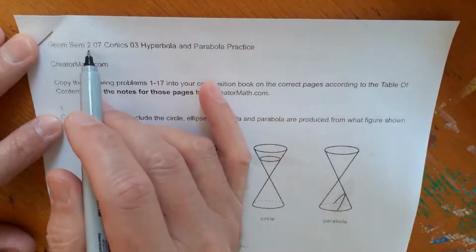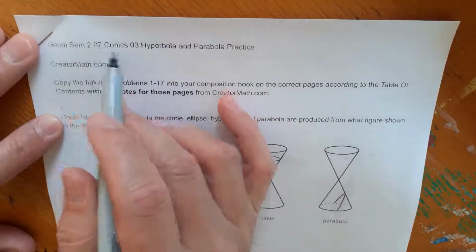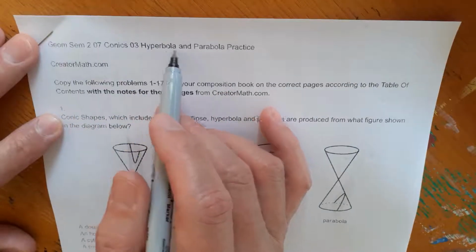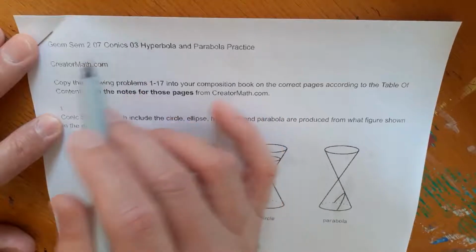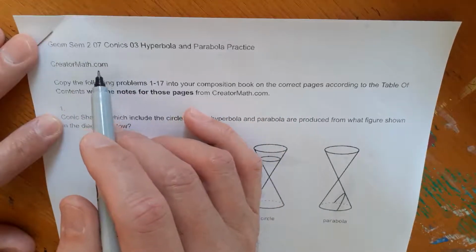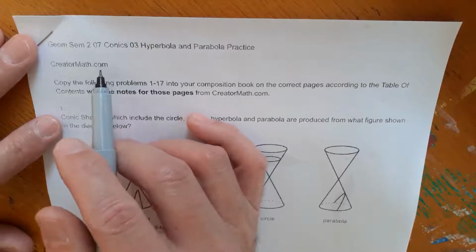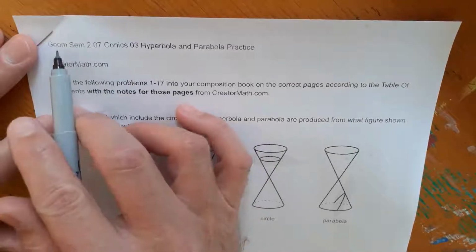This is Geometry, Semester 2. It's the unit on conics. It's the 7th unit, and it's the lesson on hyperbola and parabola practice number 3. It's on creatormath.com. You might have to type in creatormath.weebly.com into Google to find it. And it is under the Geometry tab.